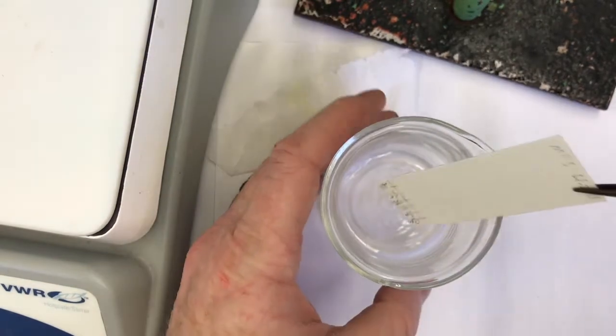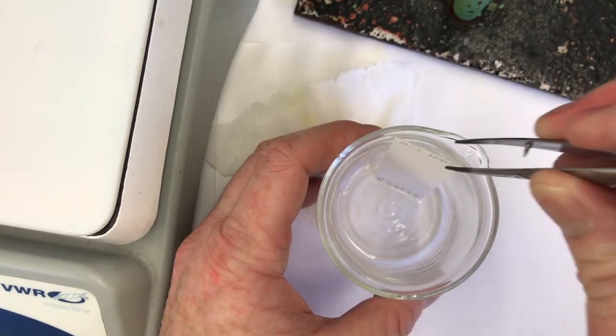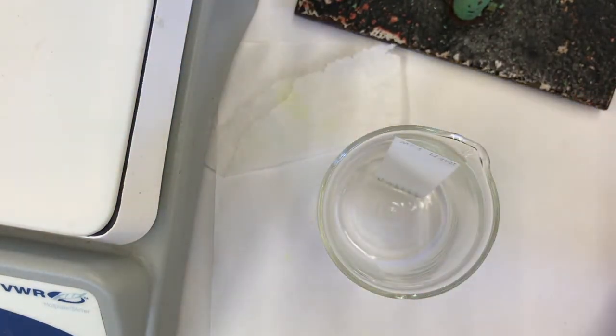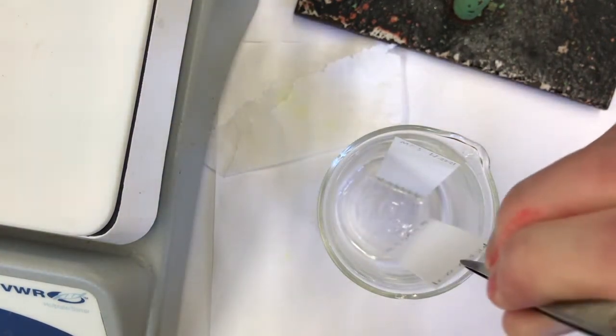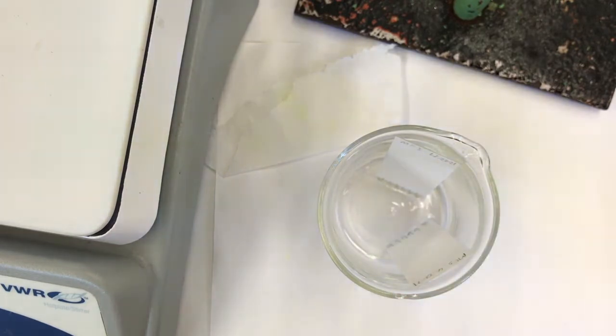Okay, let me set these in. Set the first one in here. Yep, it's below. The spots are above the solvent. Set the next one in right here. There we go, it looks good.